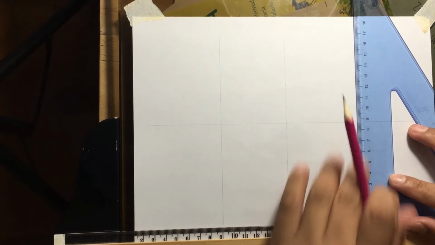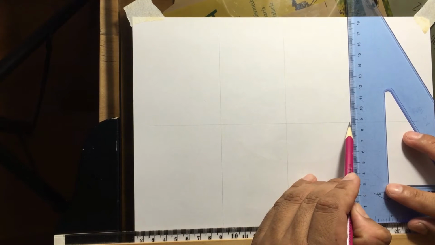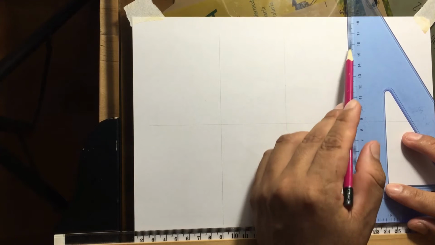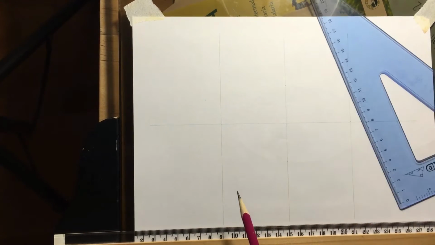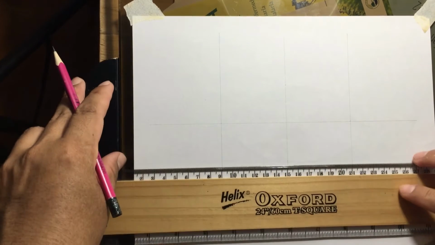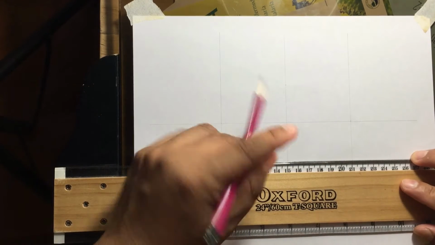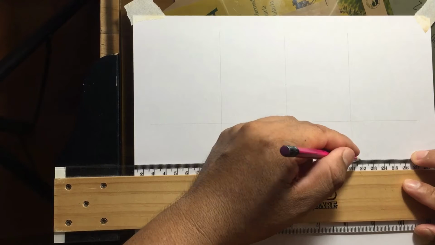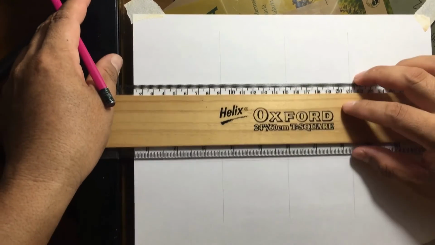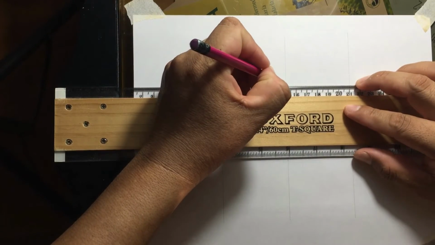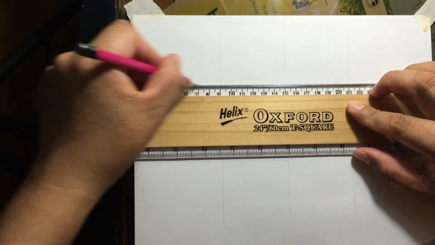And 60 as well. Okay, so we have the outline.